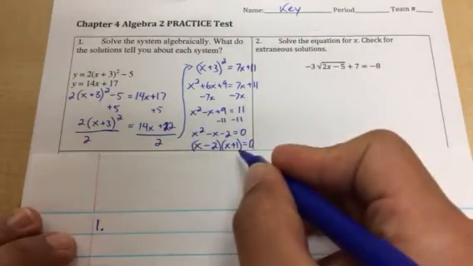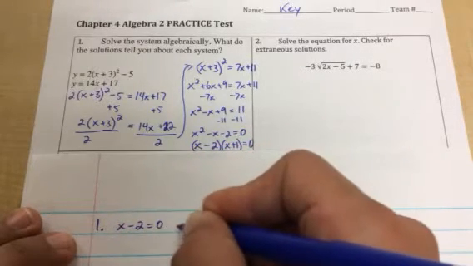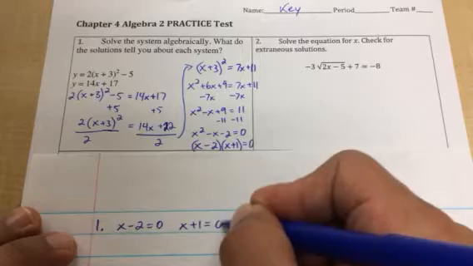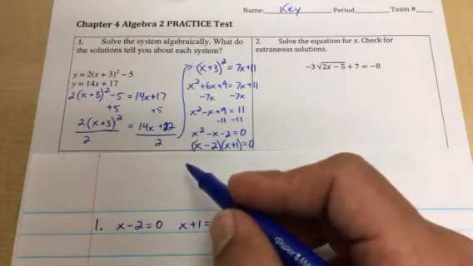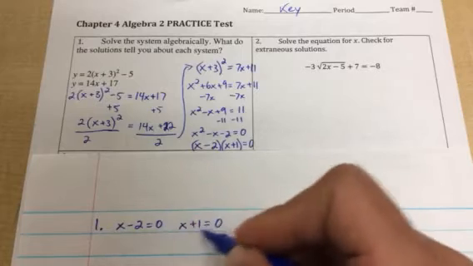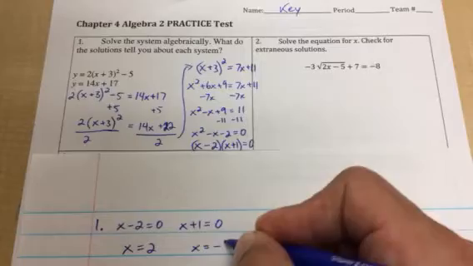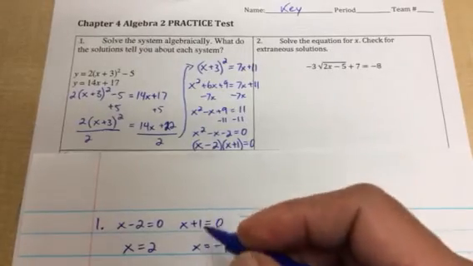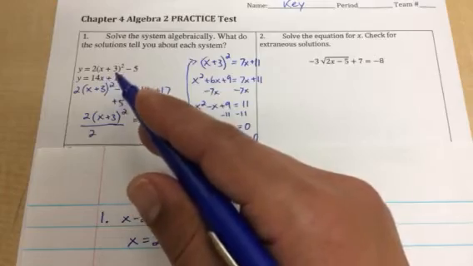So with number 1 I solve: x minus 2 equals 0, x plus 1 equals 0. This is the reason you want to set the equation equal to 0, because then you can use the zero product property, which is what I just did here. So I'm going to get x equals 2 and x equals negative 1. Those are my two answers, but now I need to plug them back into my equations and get y.